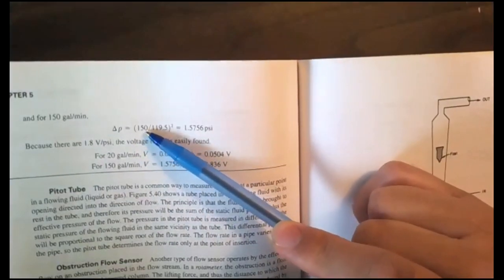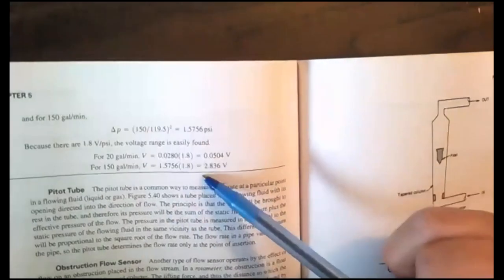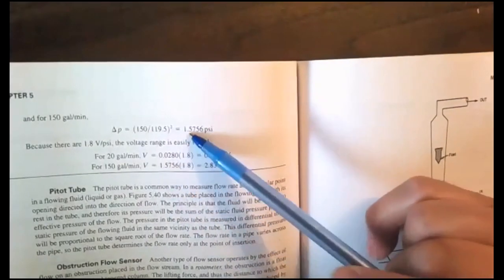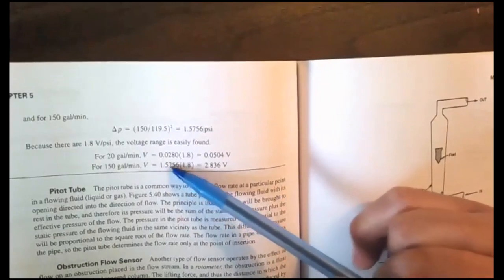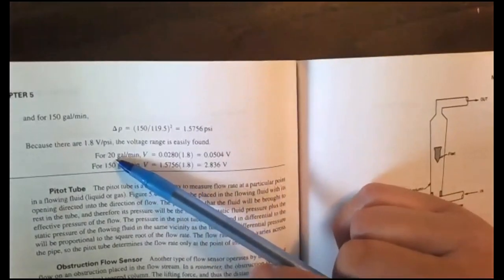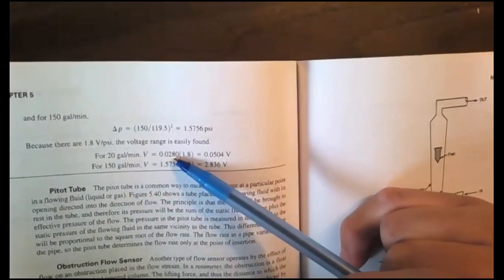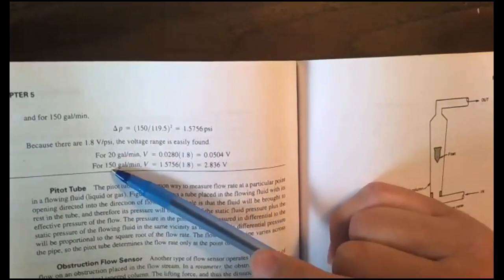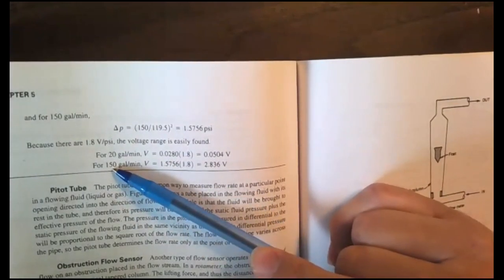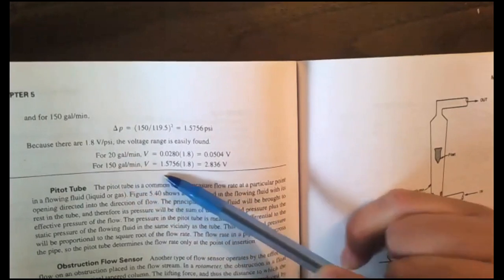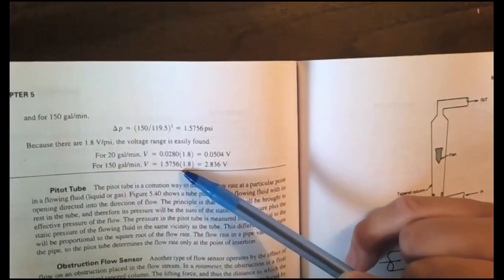So we significantly increase the flow. The pressure will change to 1.6 psi. So 20 gallon per minute is 0.03 psi, and 150 gallon per minute will be 1.57 psi.